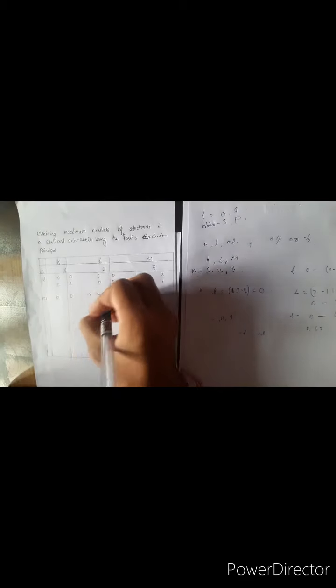Here the value of the magnetic quantum number will be 0. Here it will be minus 1, 0, 1. Here it will be minus 2, minus 1, 0, 1 and 2.